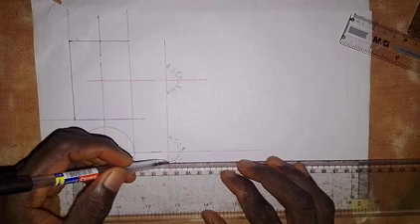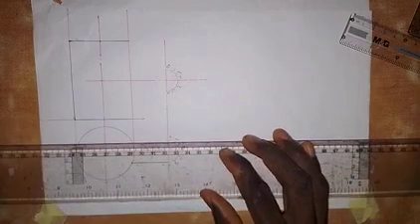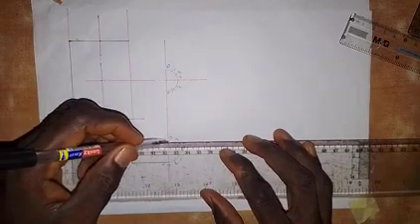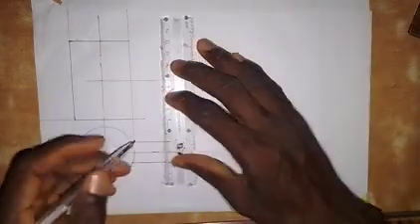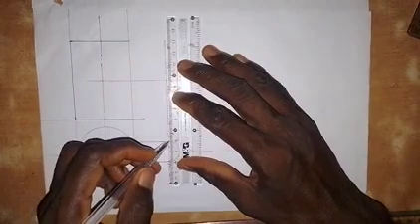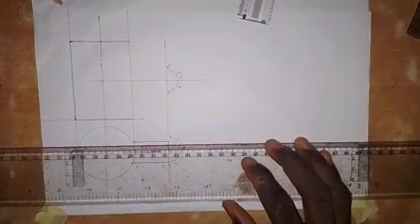From here, I'm going to make this line a thick line, and this line will also be a thick line like this. Every other line that we have here will be a thin continuous line.